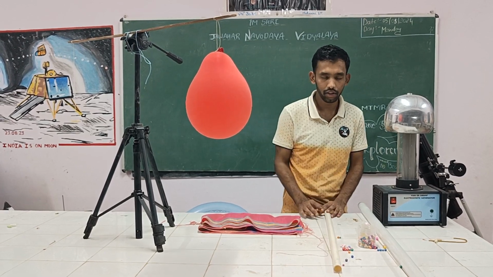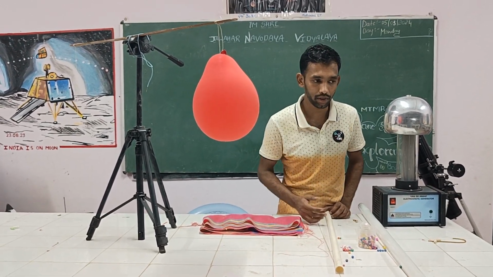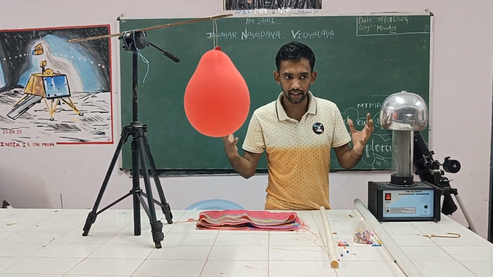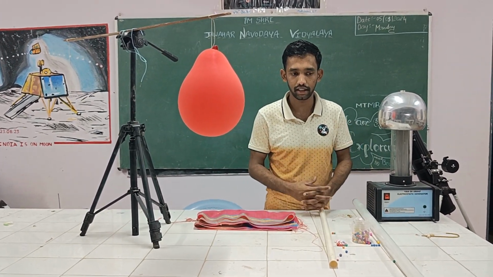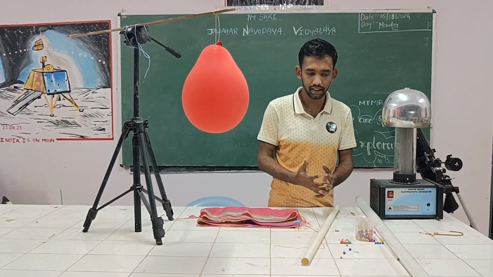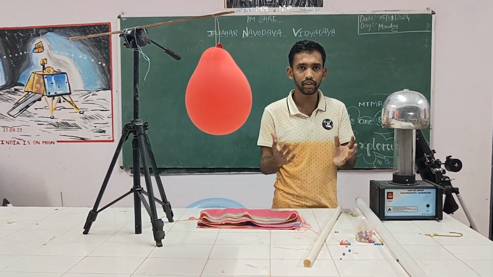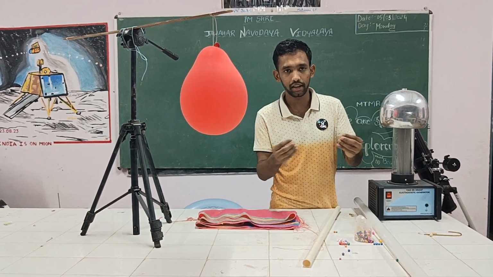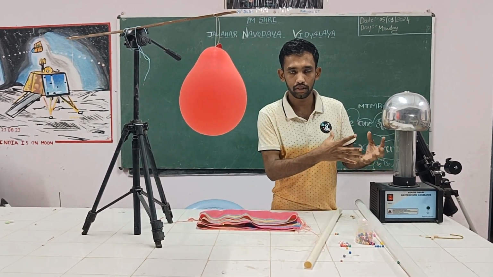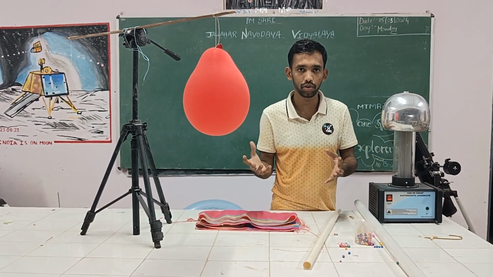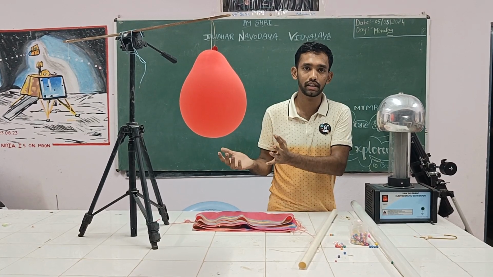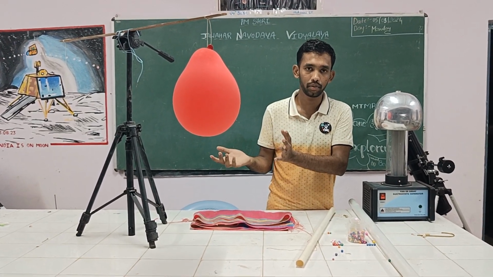Getting back here, we know there are two kinds of charges. One is positive, another one is negative. For a positive charge, the field is radially outwards, and for a negative charge, it is radially inwards. You might also be fascinated by what makes charges flow. Conductors allow the flow of charges while insulators do not. When we come to insulators, we come across a very interesting phenomenon, static electricity.